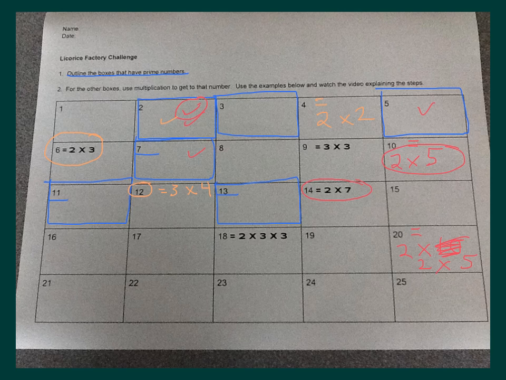I'm going to look back here. I can use the 3 because that's a prime number. The 4, I'm going to look back to see what was in the 4 box. And I know instead of saying 4 now, I'm going to say 2 times 2. So I don't have to worry about 3 times 4 anymore. I'm going to say 12 is 3 times 2 times 2. Okay, so try that. See what you can do up to 25, and then that's it.